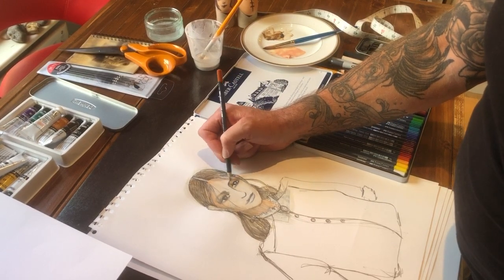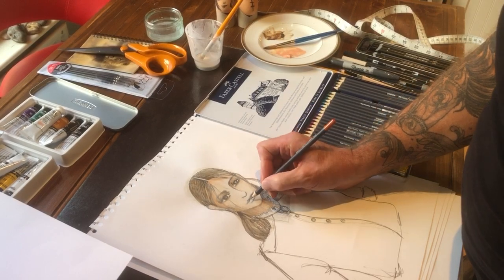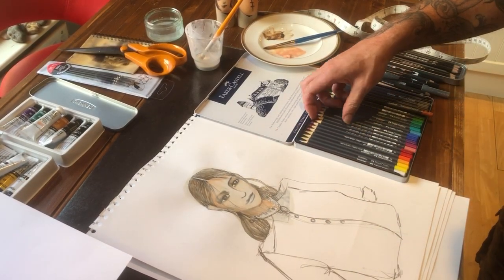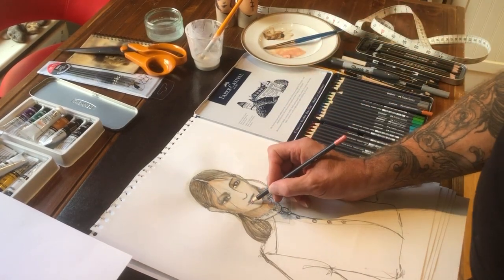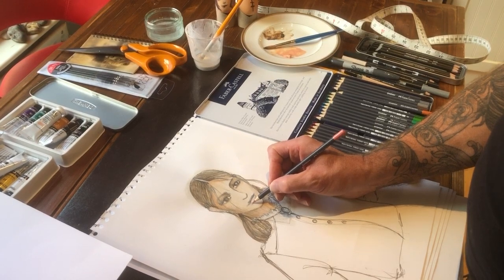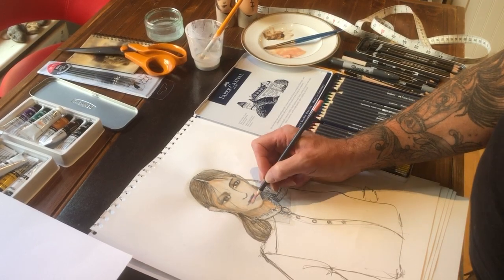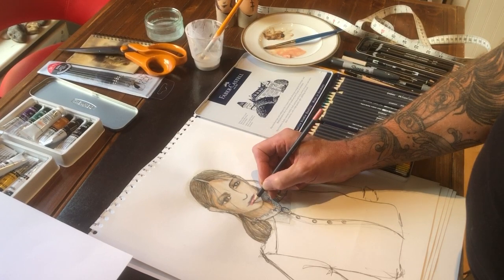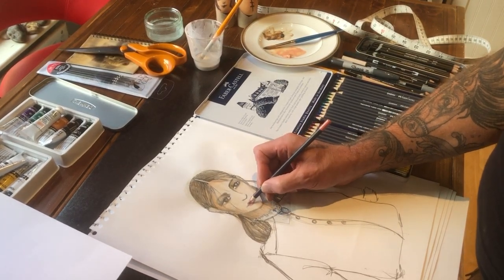You see we've got some hair there, so we might have a bit of a shadow coming in around the face. I'm just going to add a hint of pink to give us a more natural look. But I'm just going to leave a little bit bare, which gives you a hint of a highlight.